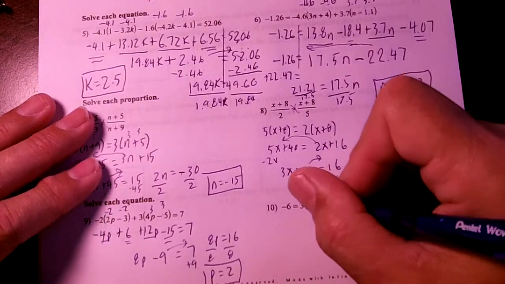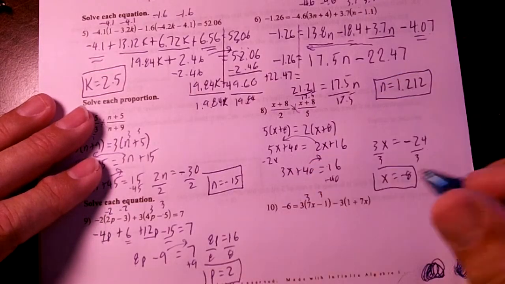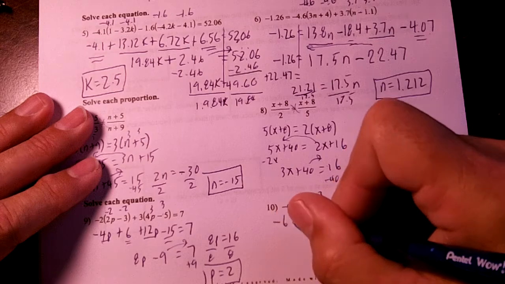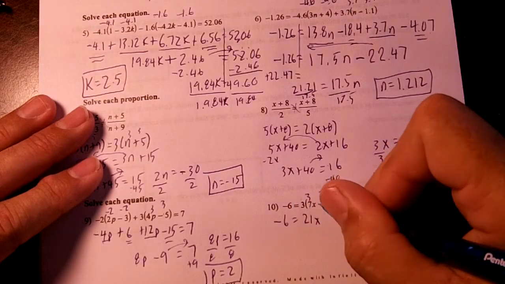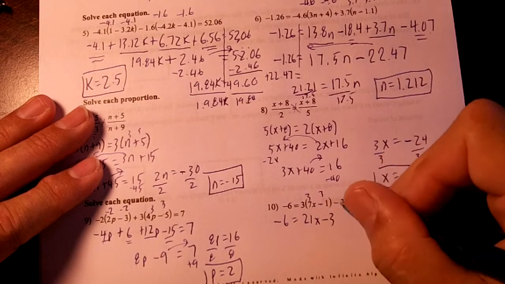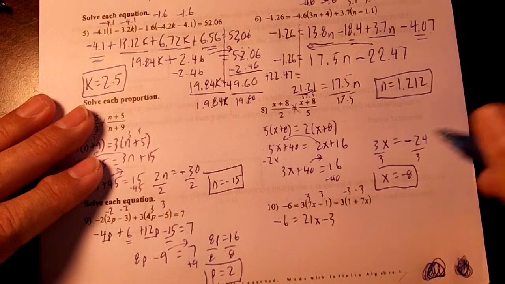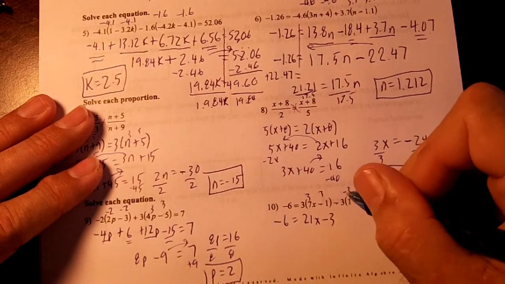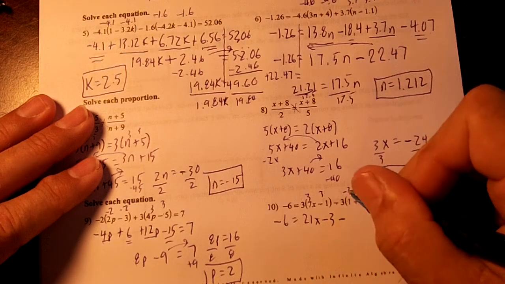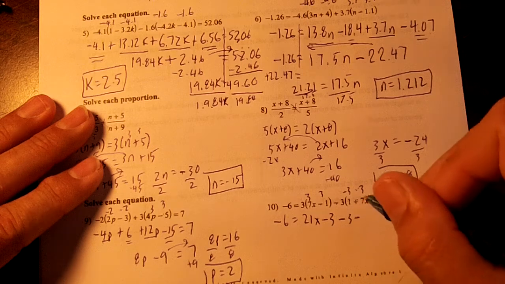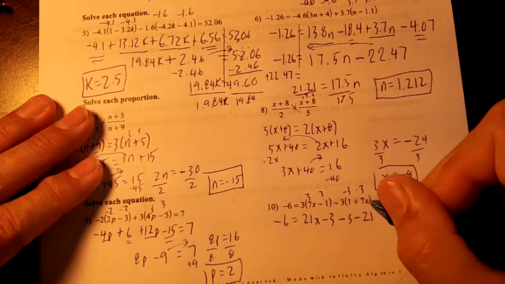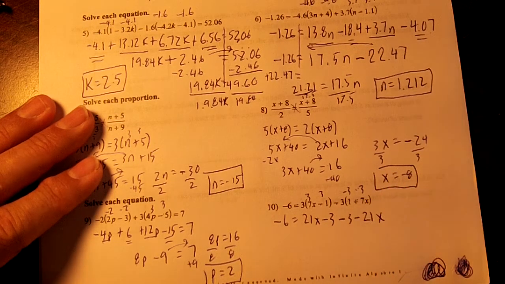Okay, right here, we're going to take our 3 and distribute. So the negative 6 drops. 3 times 7x is 21x. 3 times a negative 1 is a negative 3. Right here, we're going to distribute our negative 3, aren't we? Negative times a positive is a negative. 3 times 1 is 3. Negative times a positive is a negative. 3 times 7 is 21, and my letter's x, sign, number, letter.